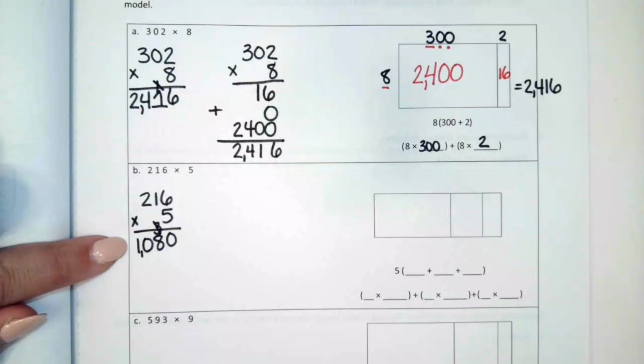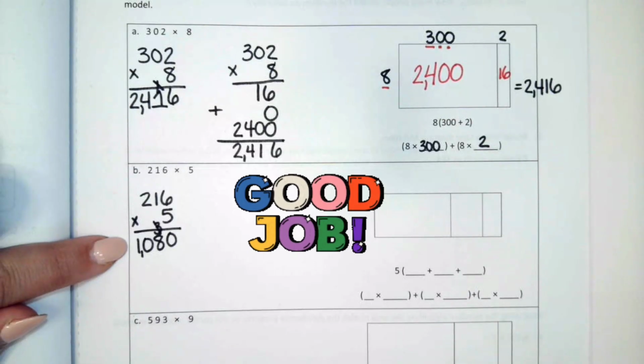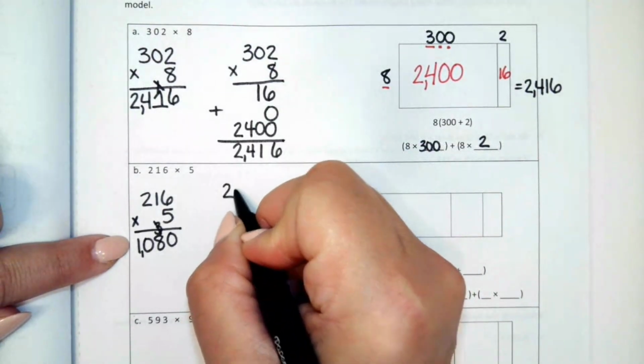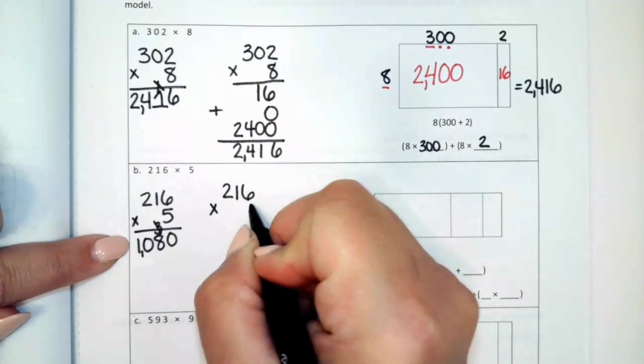Did you get 1,080? If you did, good job. If you made a mistake, go back and fix it. Now let's do partial products. Set it up.